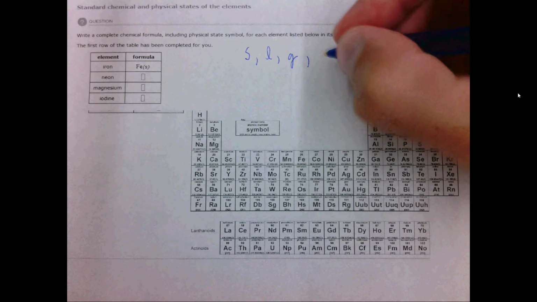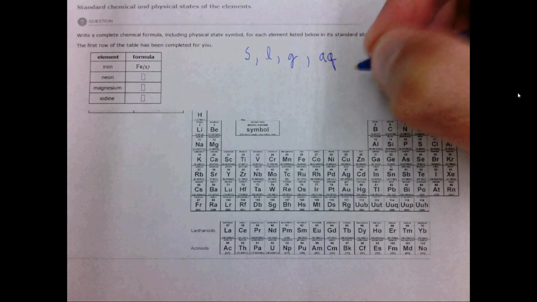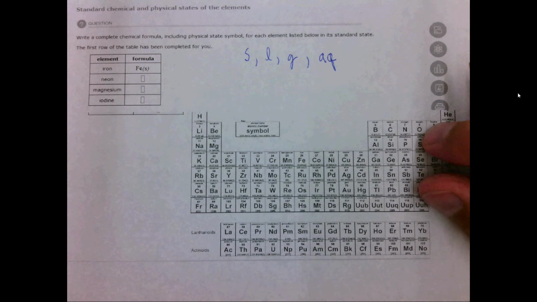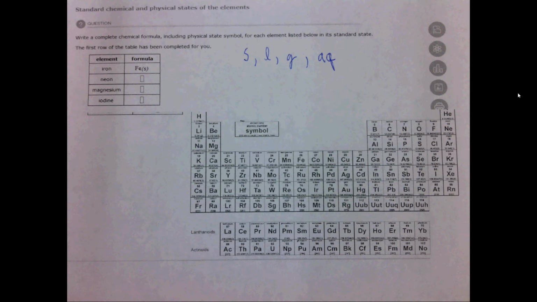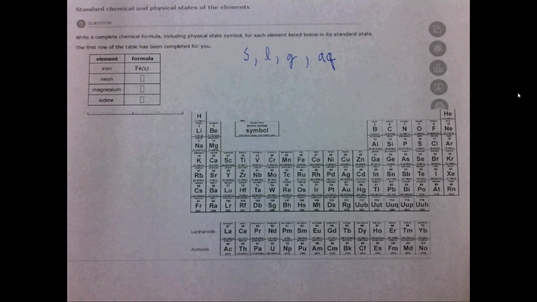And then another one you may use is aqueous. Aqueous, AQ, means dissolved in water. Now, there's a lot of lecture that I could get into here about what the different elements and the different states of matter are, and what the metals and the nonmetals are, and so on and so forth. But I'll save that for the chemistry course, and for right now we'll just go over some very basic things.